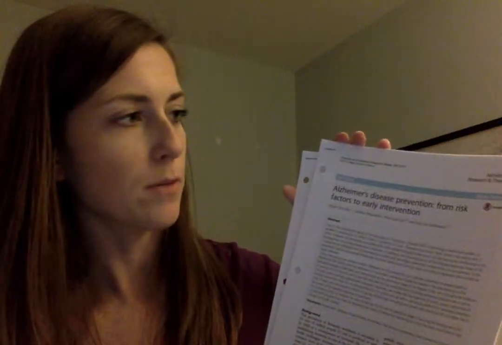My fourth article is Alzheimer's Disease Prevention from Risk Factors to Early Intervention. This is from Alzheimer's Research and Therapy. And my last article is Omega-3 Fatty Acids in Early Prevention of Inflammatory Neurodegenerative Disease, a focus on Alzheimer's disease.